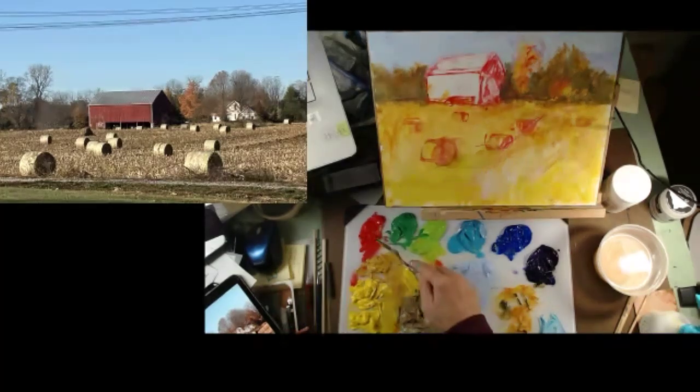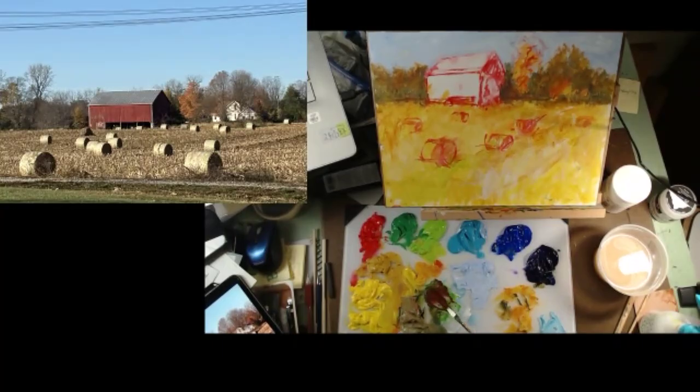How are we doing? Getting paint on it. Then you want to mix up a warm or a shadow side of the barn and a lit side of the barn.